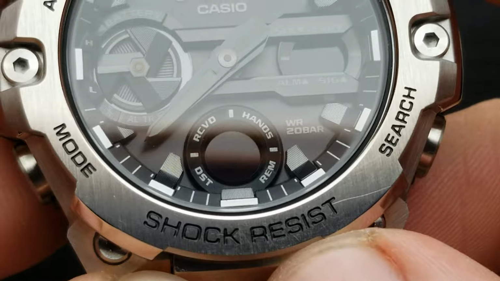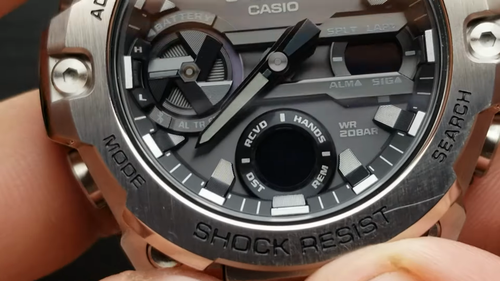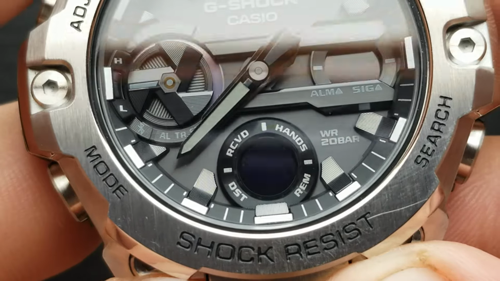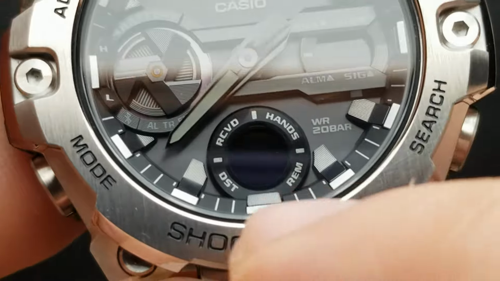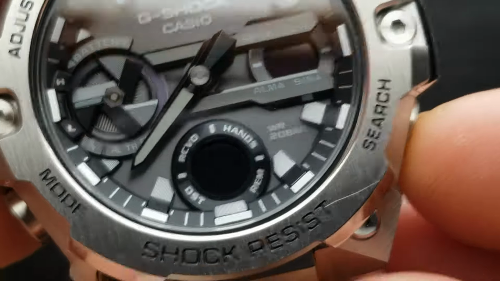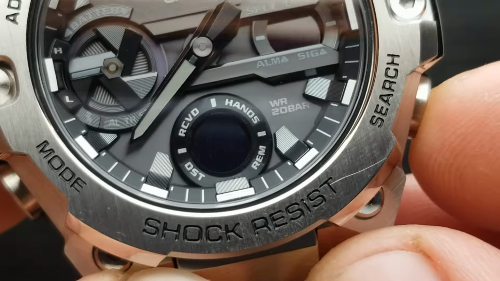I'm gonna leave it at English, and after I'm done, I'm gonna press the mode button, and we are in the setting of our operation tone. Is it enabled or disabled? When it says key, it indicates that it's enabled, but when I press the search button, I can mute it. So pressing the search button mutes or unmutes your watch.